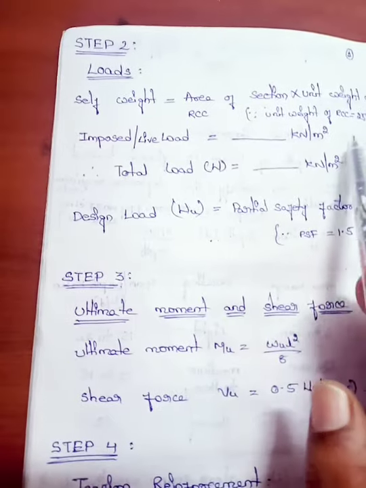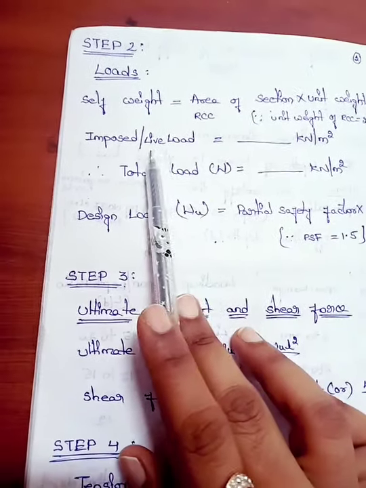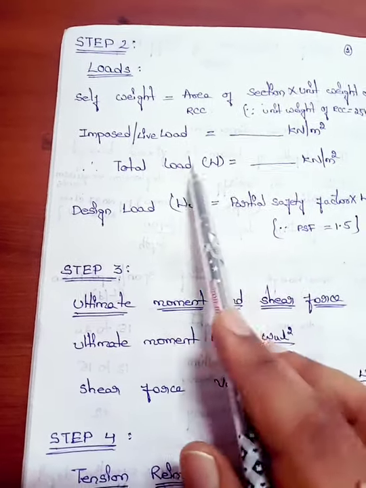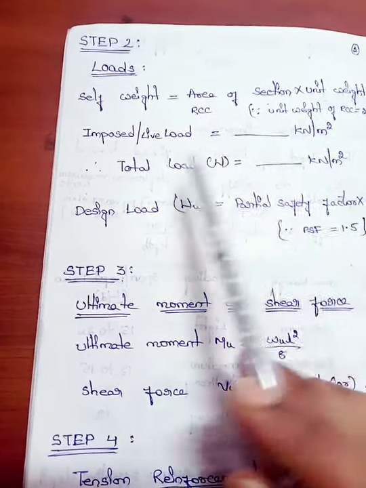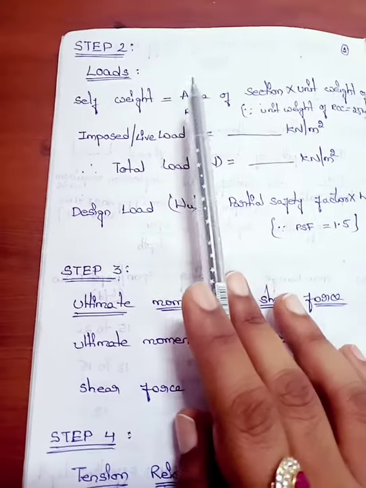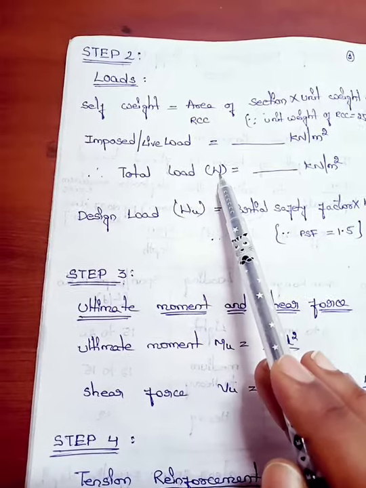And the imposed or live load is equal to some kilonewton per meter square. The self weight, that is dead load, plus live load will give the total load.